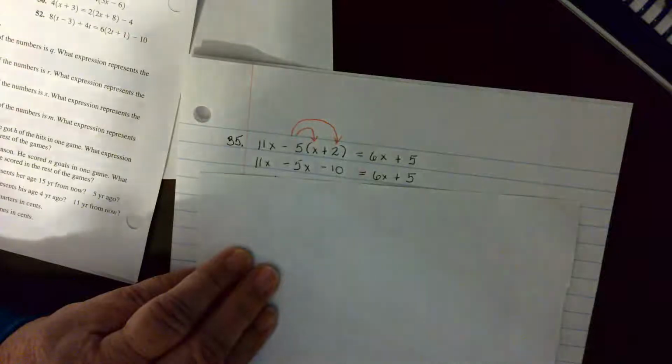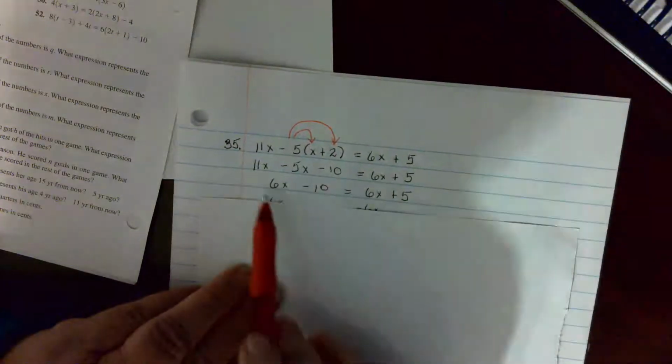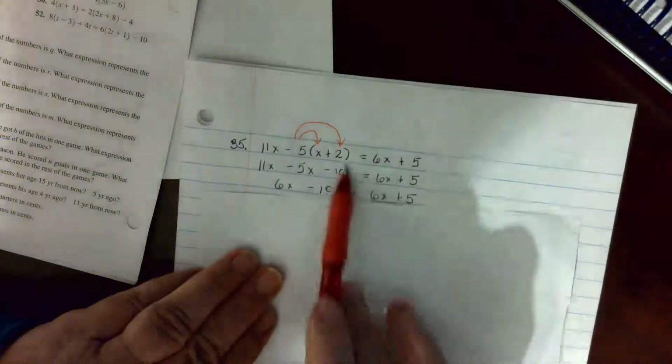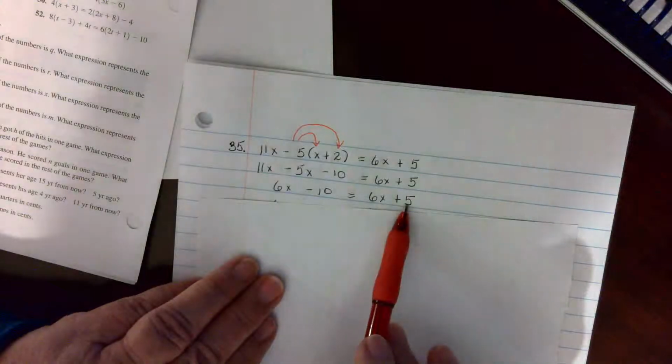Now I'm going to look for opportunity to combine like terms. So I'm going to take this 11x and this minus 5x and combine them to get 6x. Copy, copy, copy.